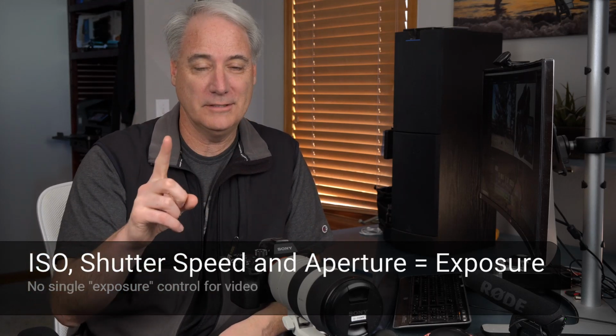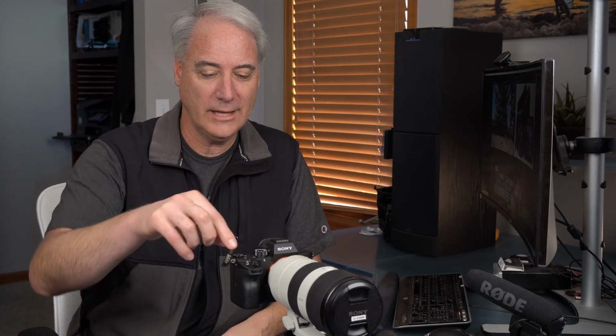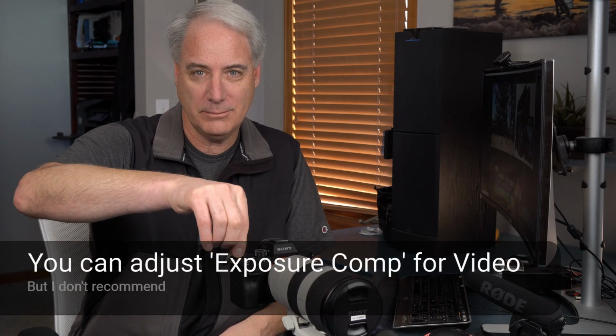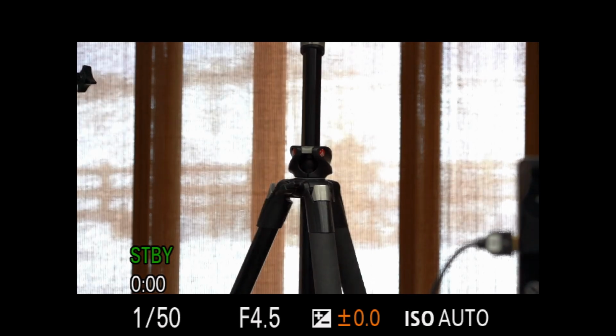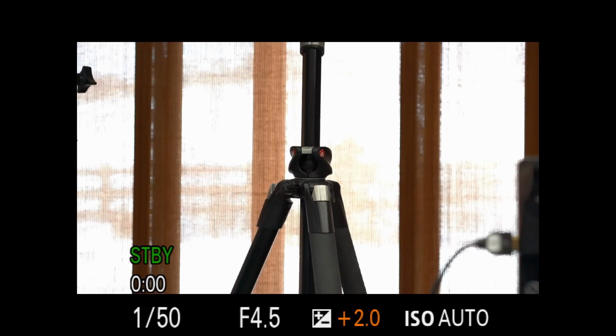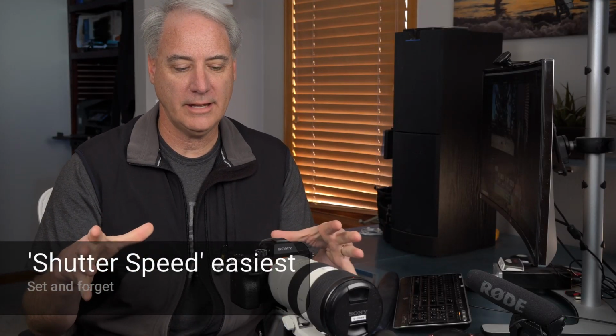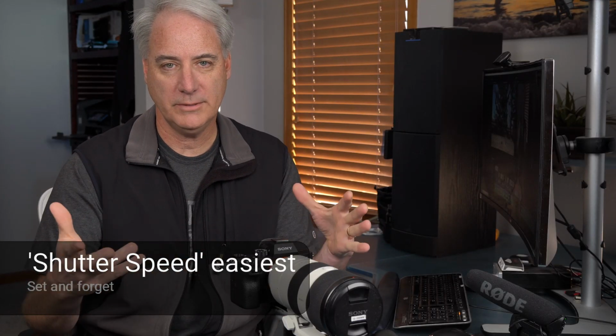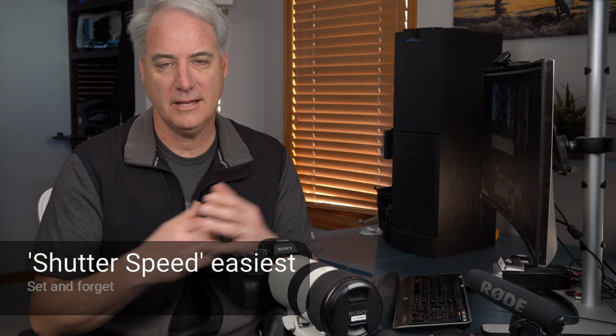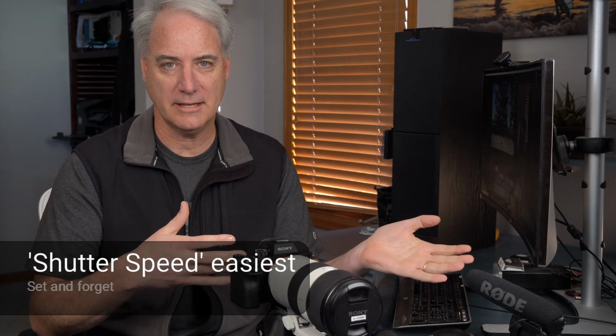One exception to that, and like I talked about before, you can adjust exposure for video with the exposure compensation dial. But again, like I talked about before, I don't really recommend using this dial at all. All right, of the three things that make up exposure, shutter speed is by far the easiest. It's almost like a set and forget type of thing.